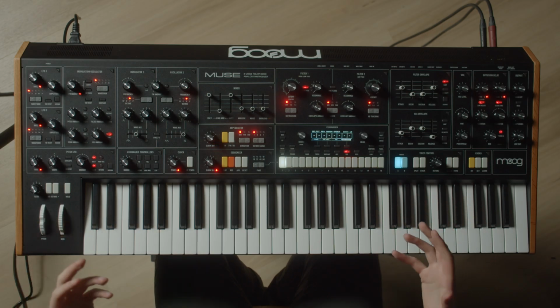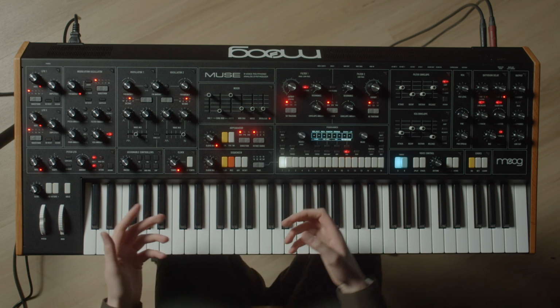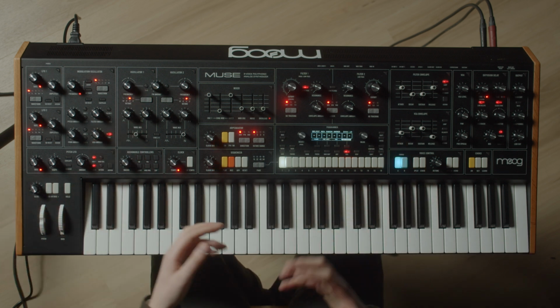So there you go. I hope that gives you an idea of how deep this instrument can get. I mean, it's just really beautiful sounding. It gives you everything you would expect from a Moog synthesizer and then some from the arpeggiator and the sequencer.